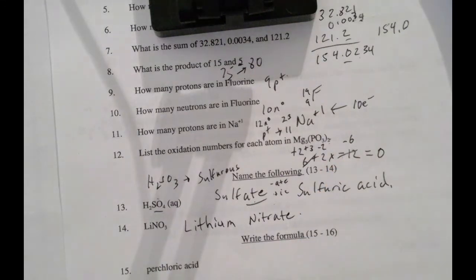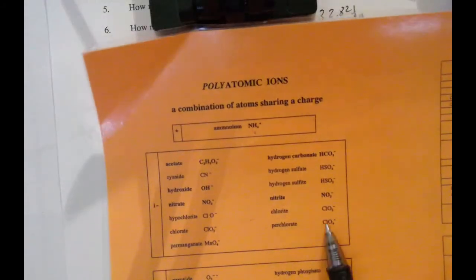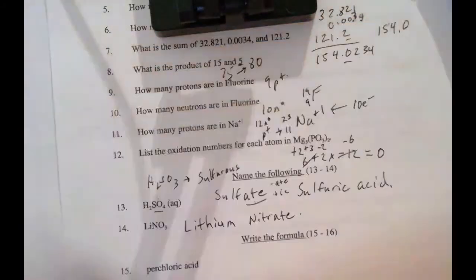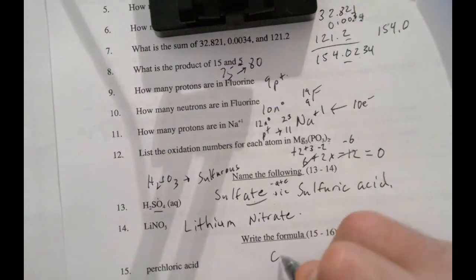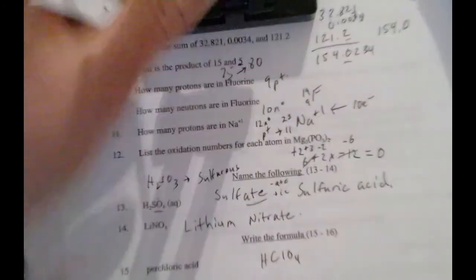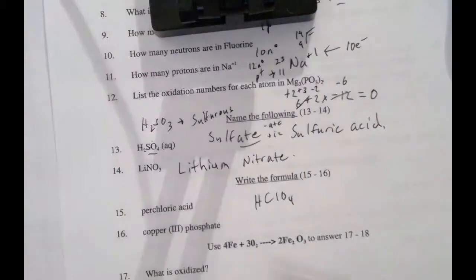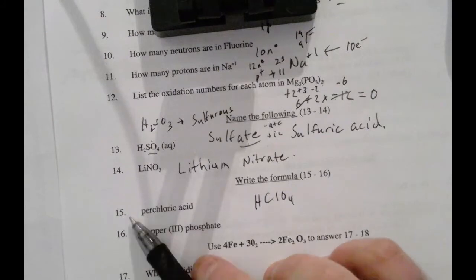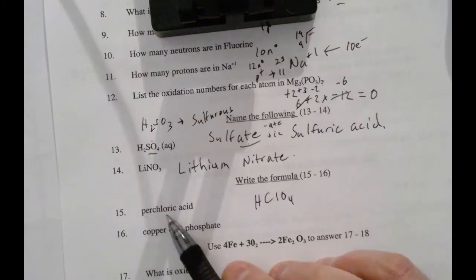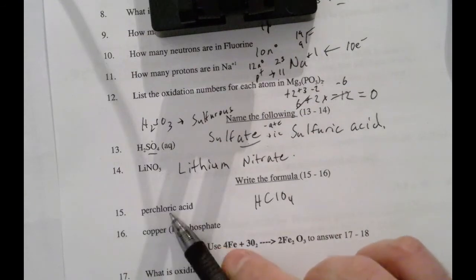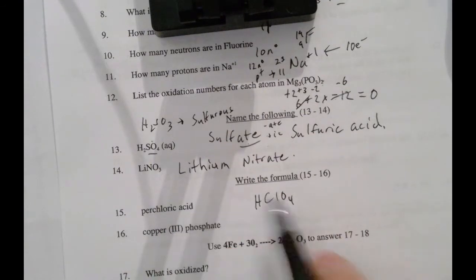Perchloric acid, well, you need to know your polyatomic ions. Perchlorate is ClO4 negative. Since it has a -1 charge, we need 1 hydrogen, because each hydrogen has a +1 charge. Remember, instead of ic, since there's no hydro in front of it, we know perchlor is going to be on the back of the periodic table or on our polyatomic ion list. That's perchlorate.